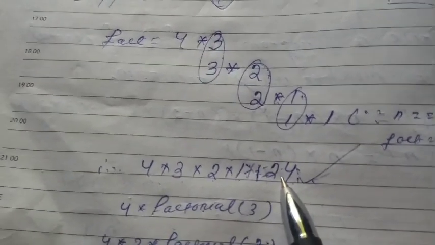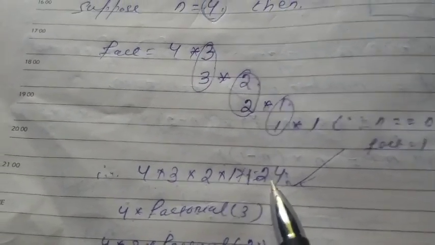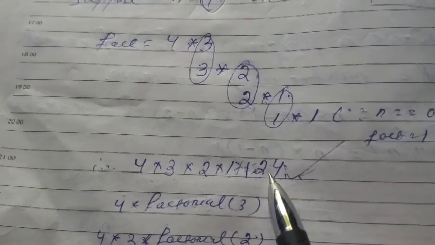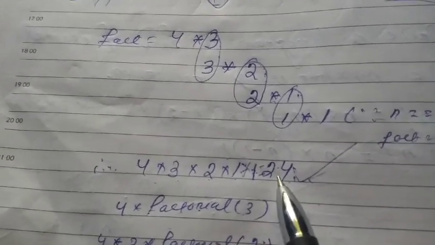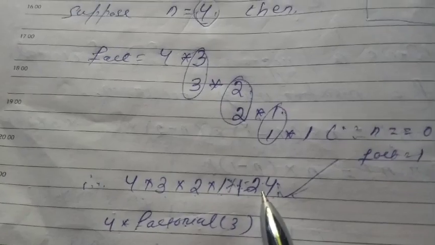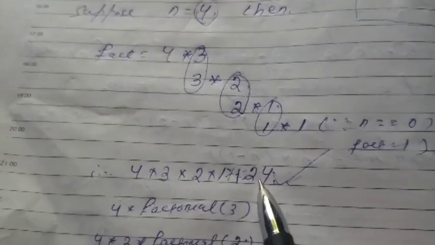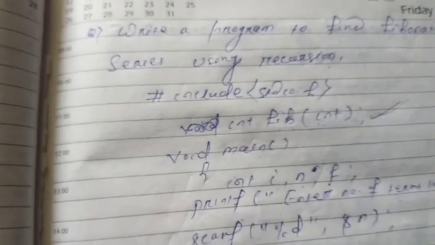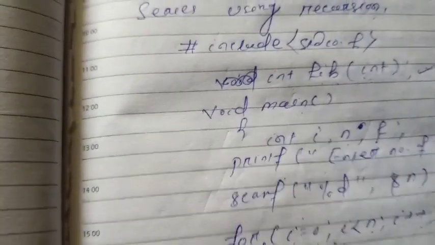Already we have studied how to write the Fibonacci series using an array, in the array concept. Now we'll study how to do it using a loop. Using a loop we can find the Fibonacci series. Now we'll find it using recursion. See how. You already know what the Fibonacci series is. So now I'll write the program here.